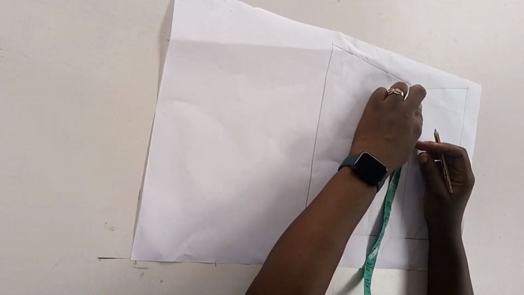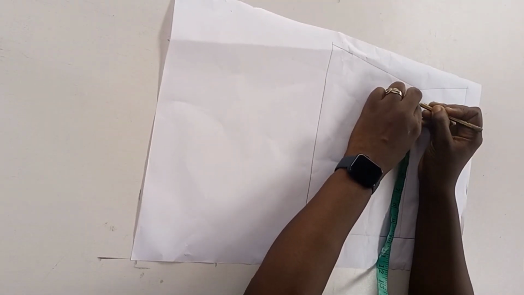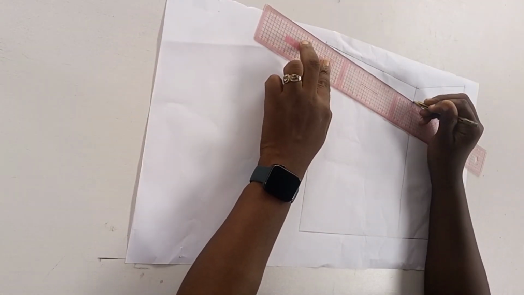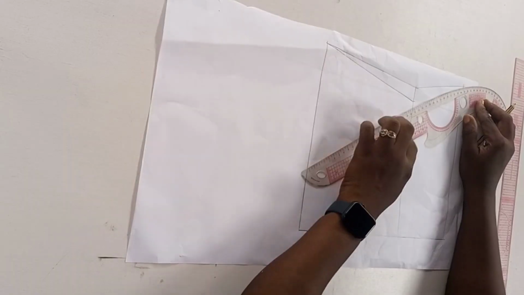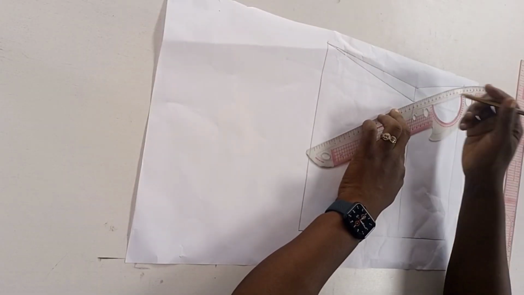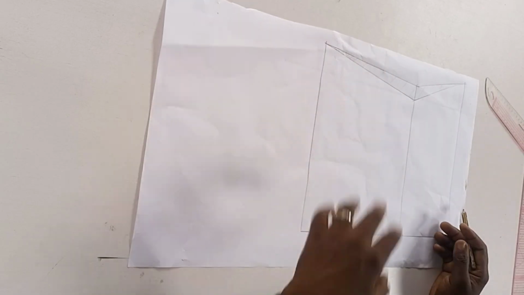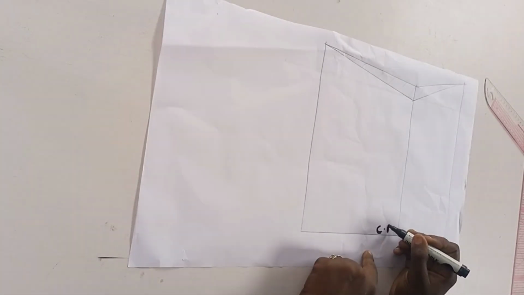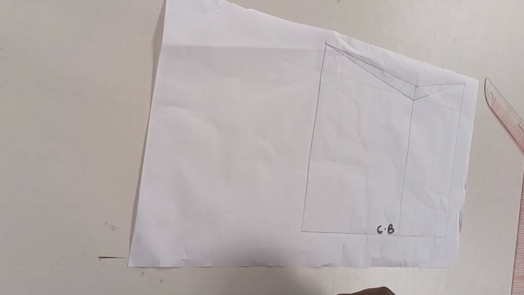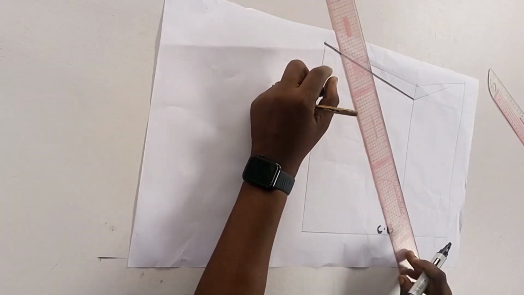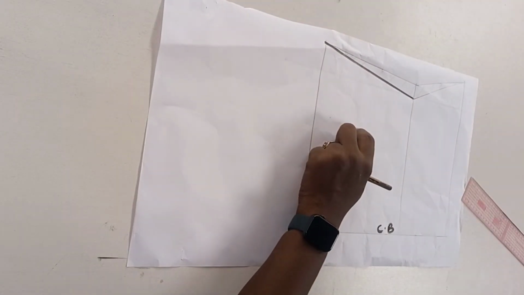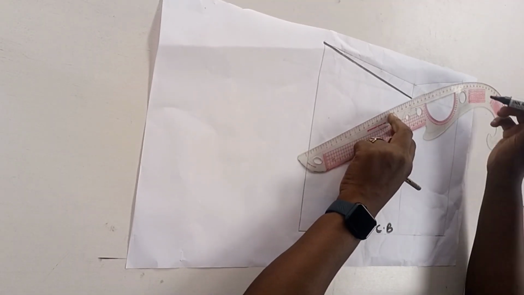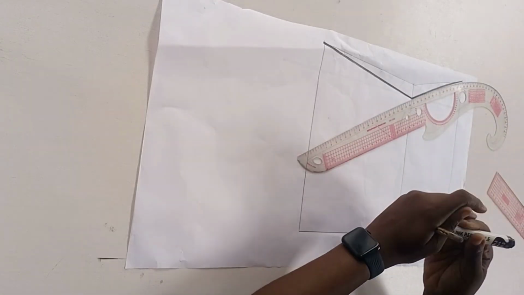So on the waistline, I'll go ahead and mark my 1 inch for the dart, and then I'll connect it back to the chest line like so, and also connect it back to the hip line. So we are going to cut out that part. It's no longer needed in this pattern. So I'll go ahead to label what I have, the center back, and then use my marker pen to trace out all my lines. That's the lines we are going to be cutting through.